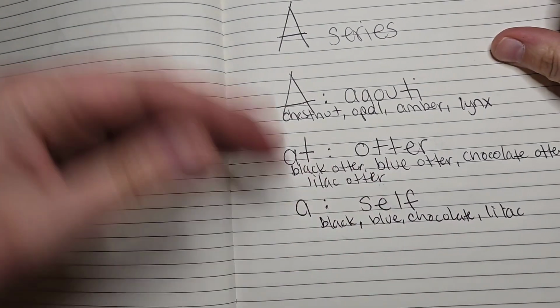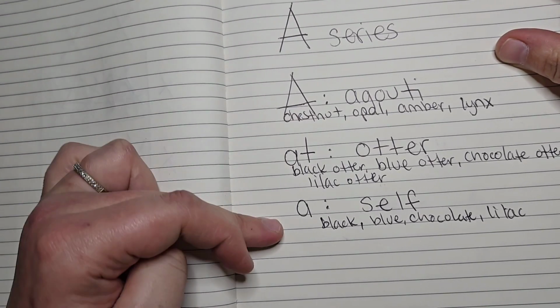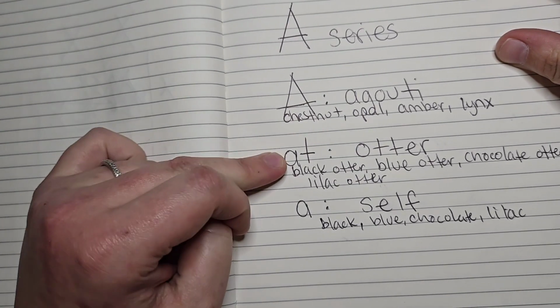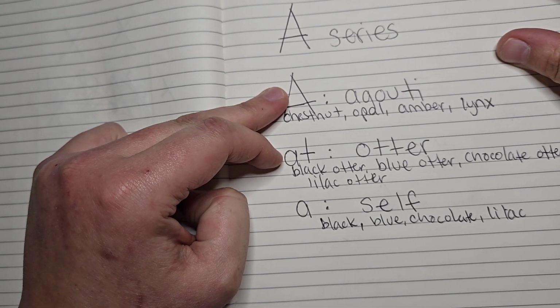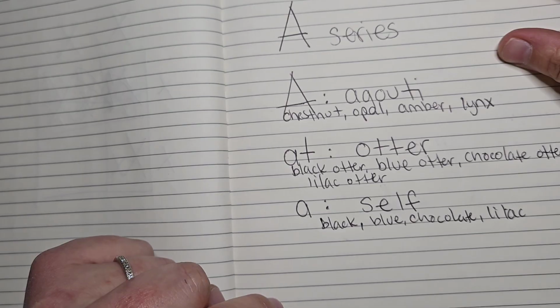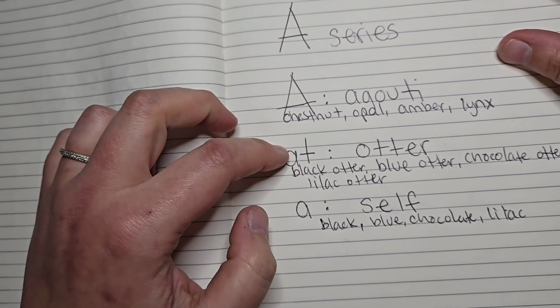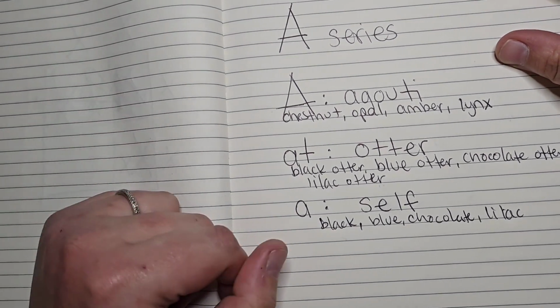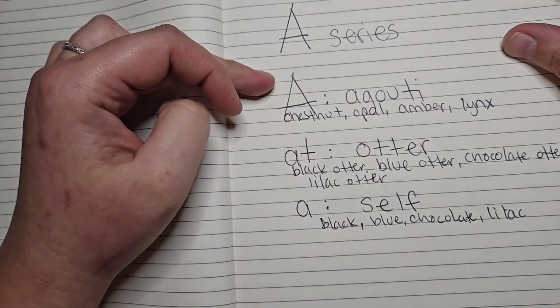Now remember, a rabbit has 2 genes, and dominant goes first. Going back to this page, agouti is the most dominant. It is dominant to otter and self. Otter is recessive to agouti, so it will hide under agouti, but it is dominant to self. So otter can hide the self. And if you have a self rabbit, it cannot be hiding either of these genes.